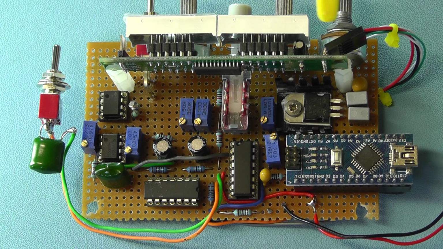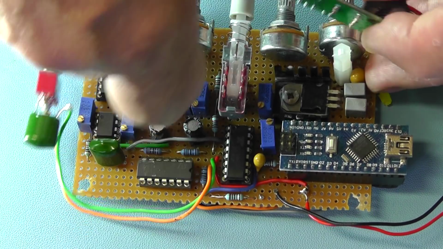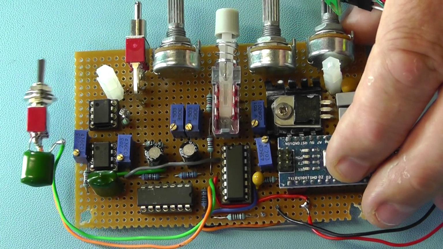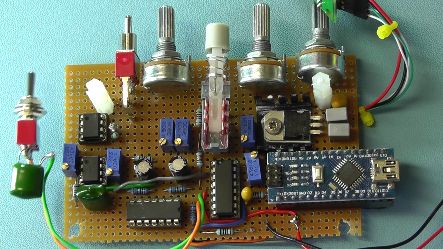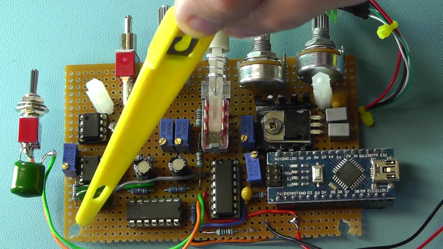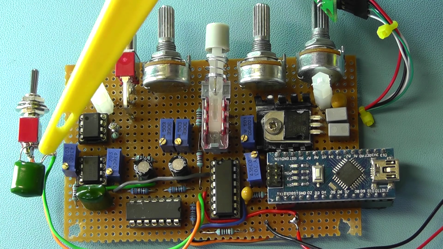Here we can see we have the display module, which is seated in those spaces that I mentioned earlier. What I'll do, I'll just remove that, and you can see the controls underneath it. The green and orange wires you can see there are feeding the little switch and the two capacitors there.